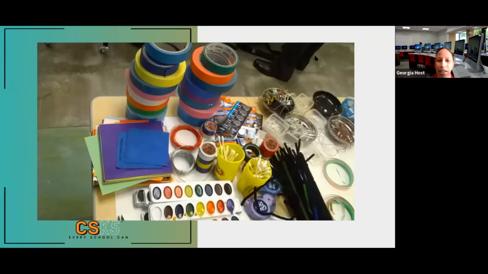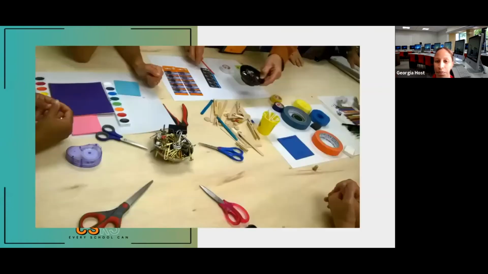And so this is an image of what computer science in the classroom might look like, as far as teachers can use things that they already have, such as tape. I know a lot of times teachers use the tape to tape up the board and divide it off. They have some Q-tips, paper, paint. So these are some of the things that you can use and get creative with in activities.